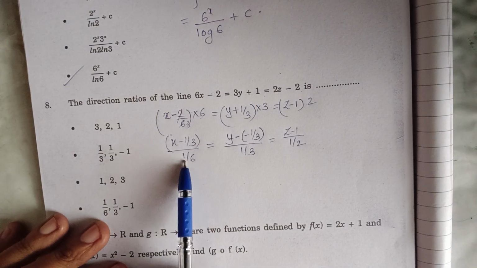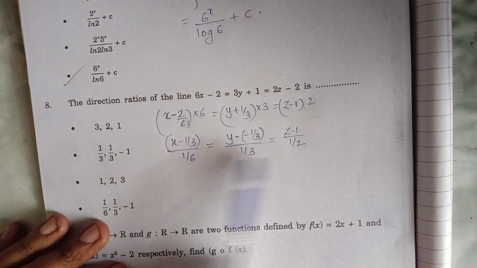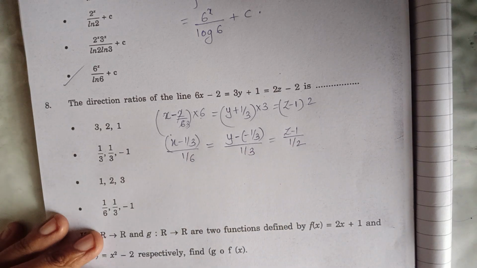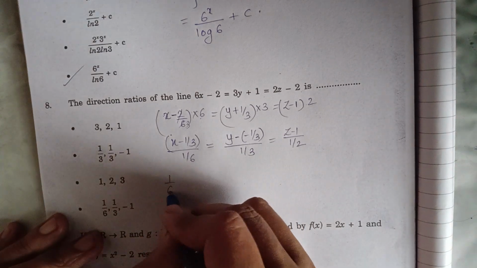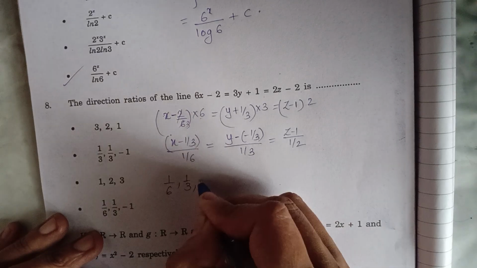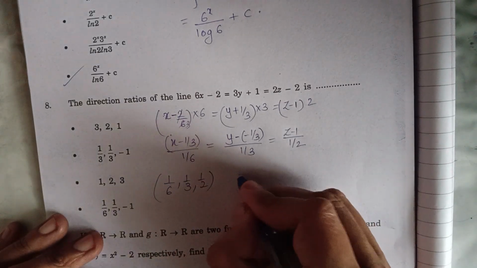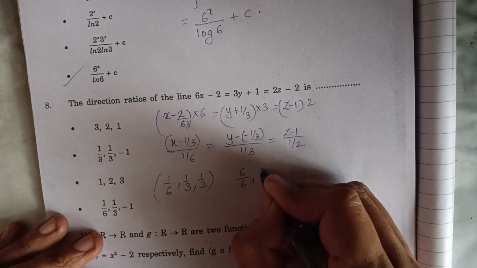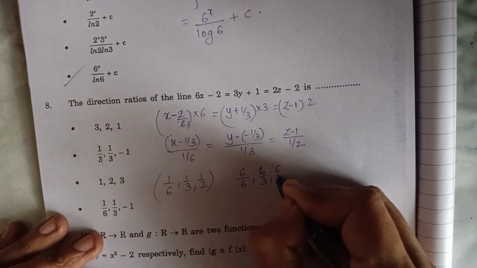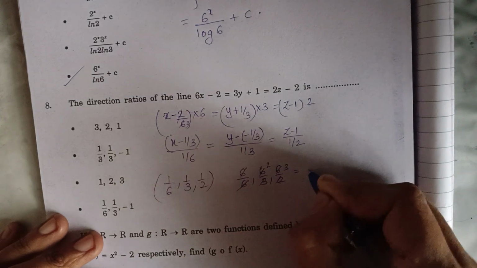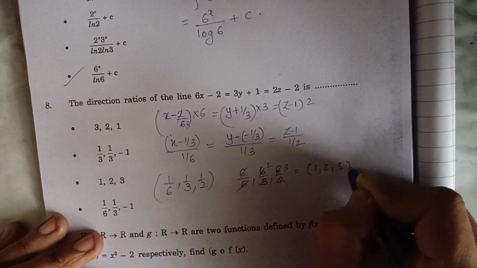Now these are the direction ratios, but we don't have this form here, so we have to convert them. Our direction ratios are 1 by 6, 1 by 3 and 1 by 2. If I multiply by 6 here, you will get 6 by 6, 6 by 3, 6 by 2. So this is 1, 2 and 3.